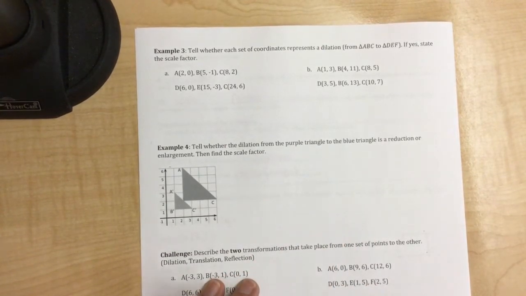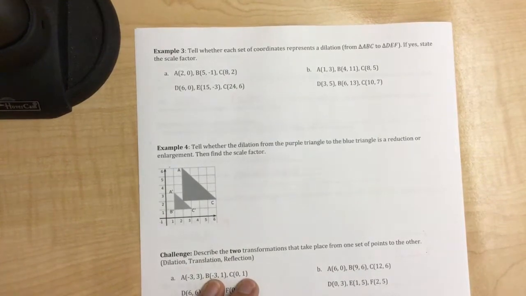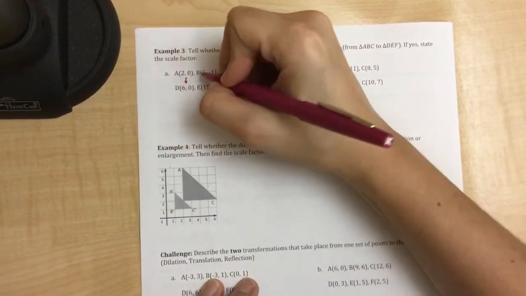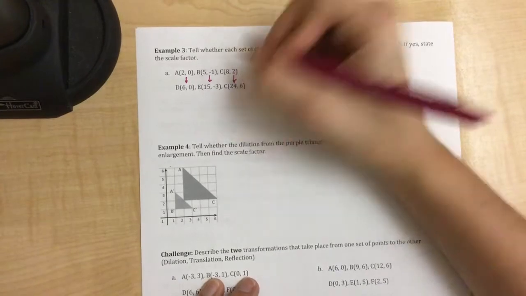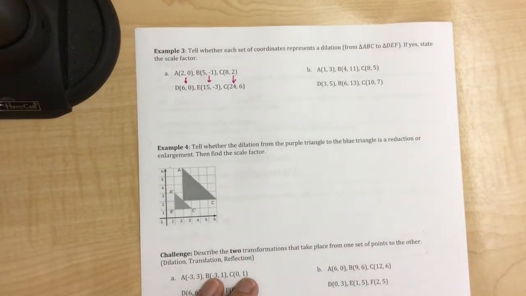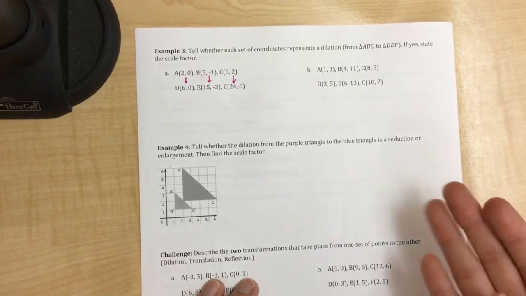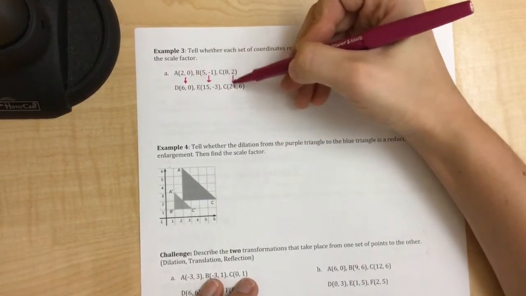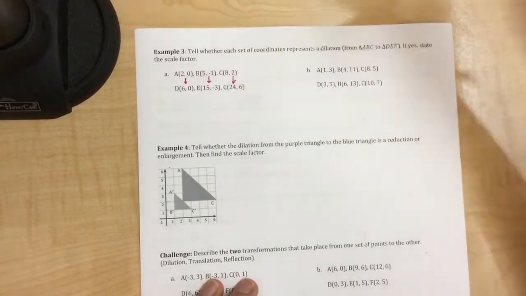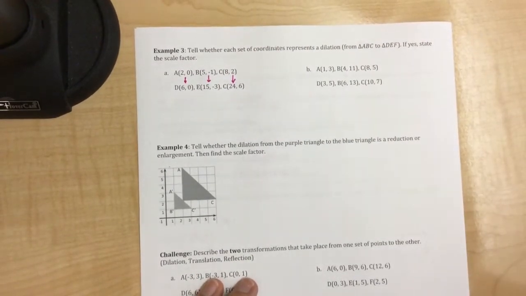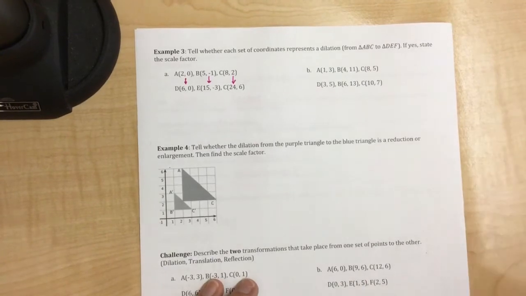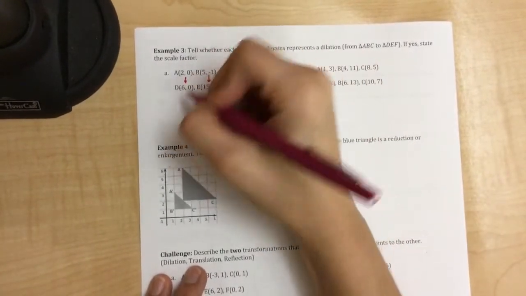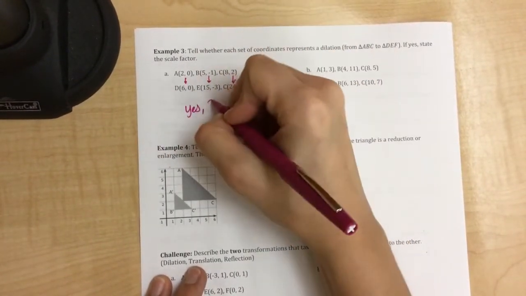So let's see what's going on from each point to its corresponding point. If I look from here to here, and here to here, and here to here, if it's a dilation, I have to look for something being multiplied by everything that's going to be the same throughout. So hopefully you can recognize here, everything is being multiplied by 3. Yes, 0, 0 stays the same, but that's going to be the case no matter what, because if you multiply 0 by a number, it's going to just stay 0. So this is going to be yes, and the scale factor is 3.